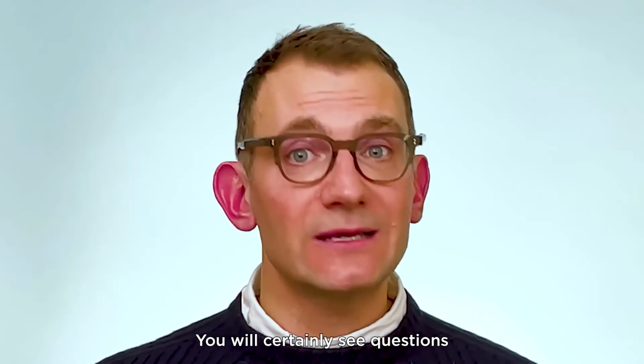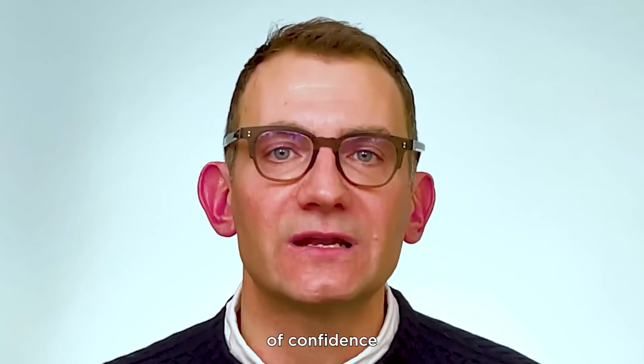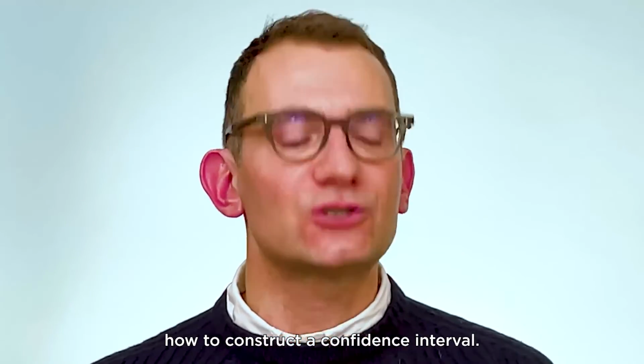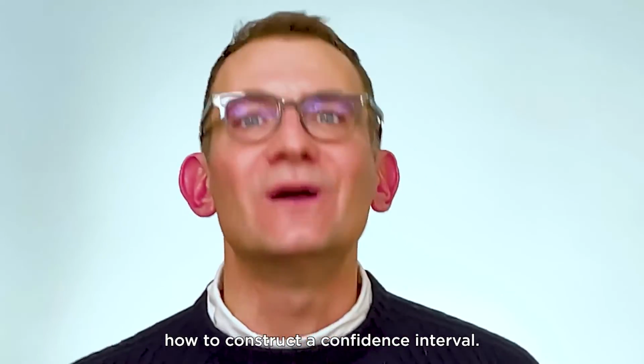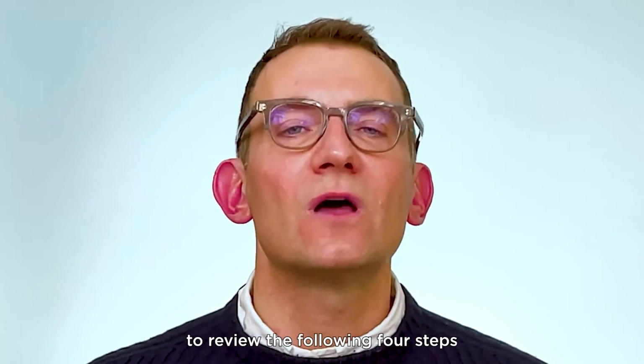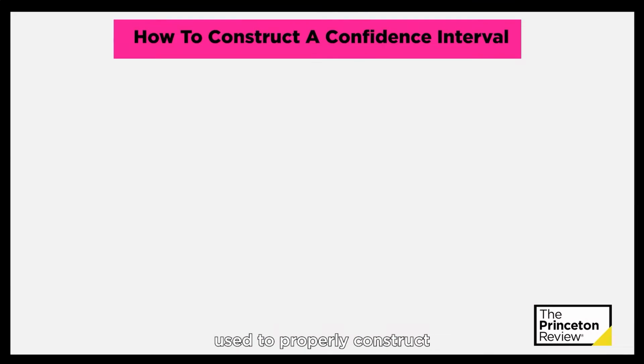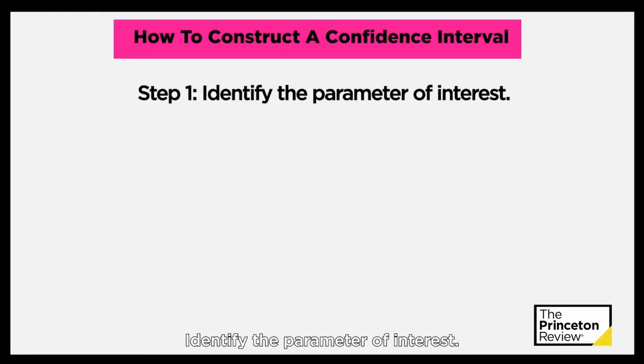You will certainly see questions on confidence intervals on the exam, specifically on how to construct a confidence interval. You'll need, of course, to review the following 4 steps used to properly construct a confidence interval. Step number 1, identify the parameter of interest. So, for example, the population proportion, the population mean, the difference in population proportions, or another parameter of interest.